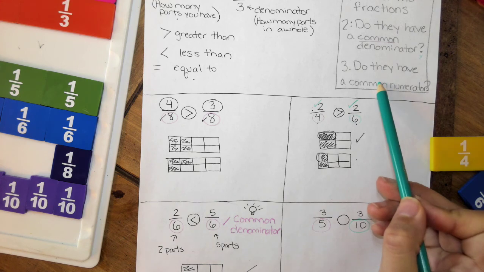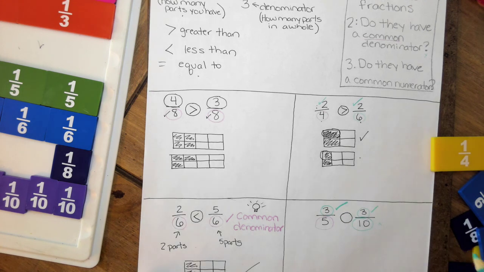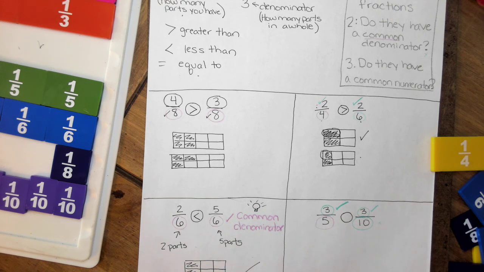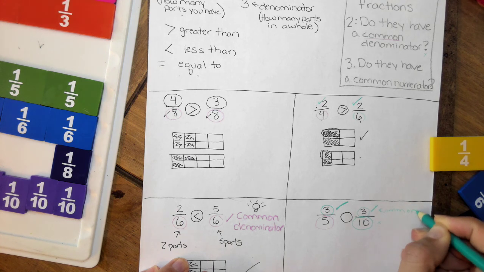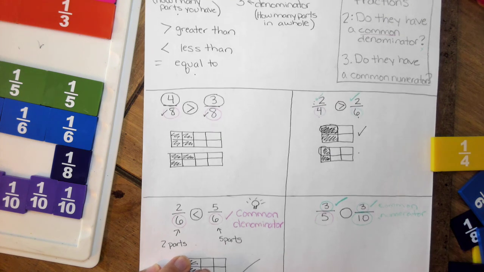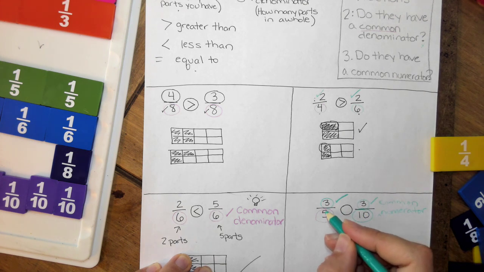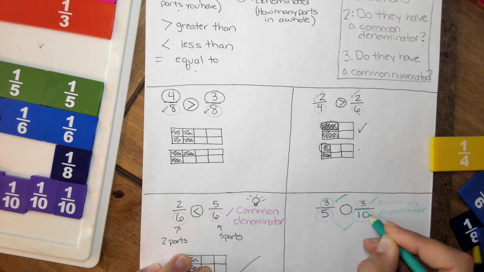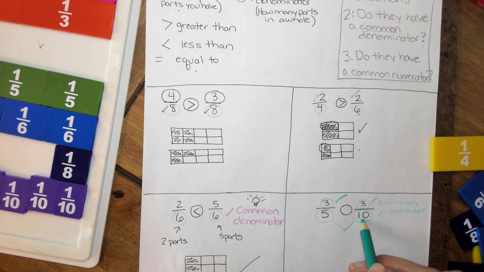So next step is to see if they have common numerators. 3 and 3. So yes, they have a common numerator. And again, just like I had a little light bulb go off over here, I should also be thinking, ding, ding, ding, they have a common numerator. So that means that they have the same number of parts, so I need to look at the denominators. And I'm really comparing fifths to tenths. What is bigger, a fifth or a tenth?